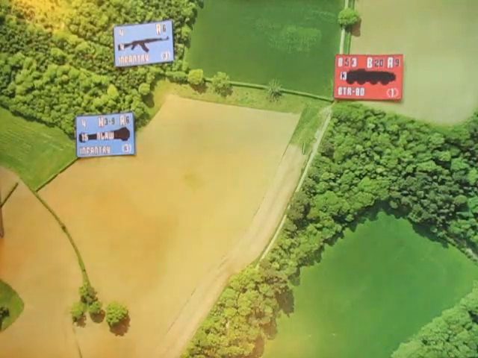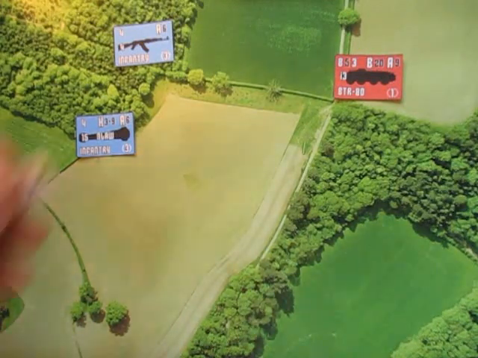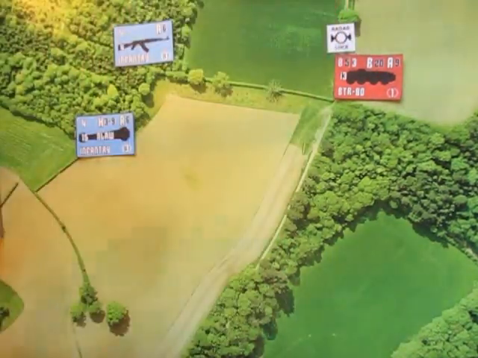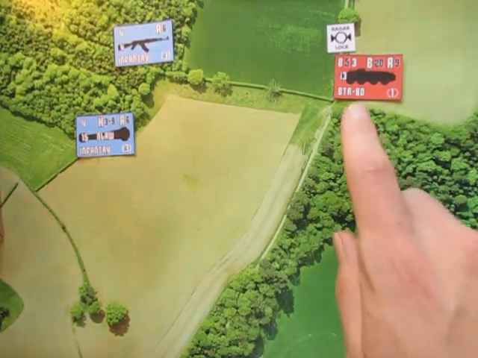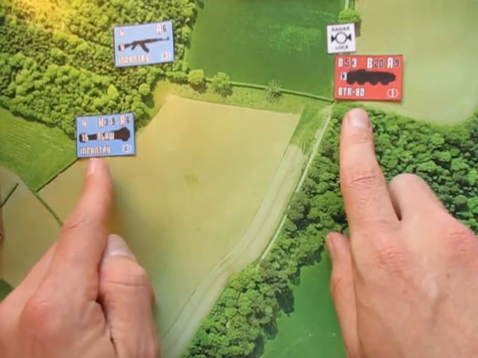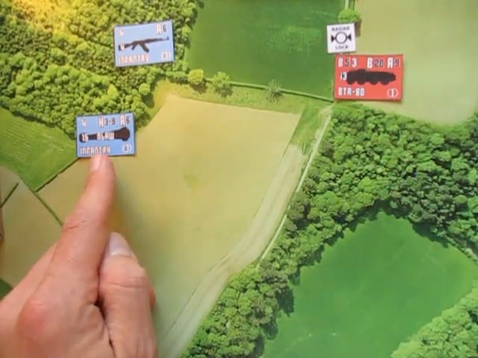So we'll put a little detected marker. And once something is detected, any other friendly unit can shoot at it. I haven't printed out the actual markers for this, but I'll just put a little lock marker there. So the BTR is detected, and then the unit with the N-Law can then make an attack.